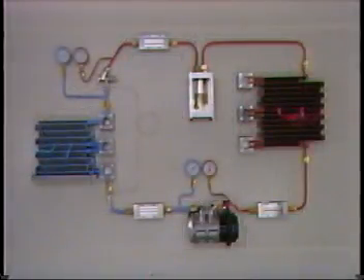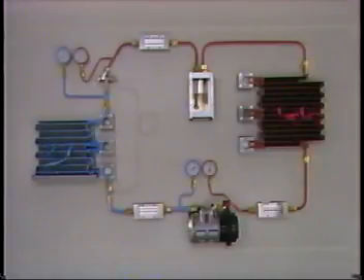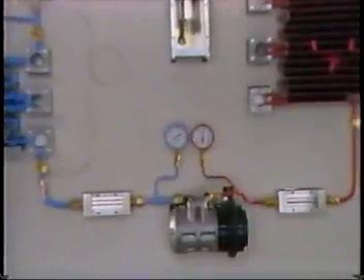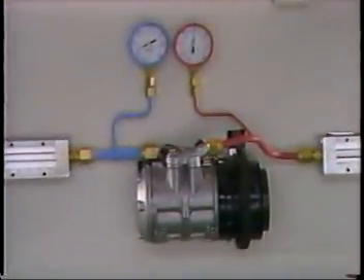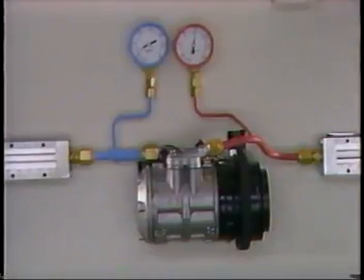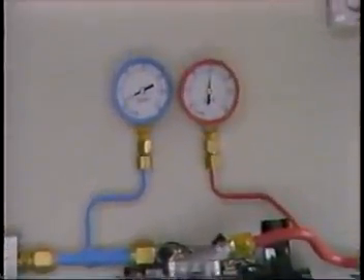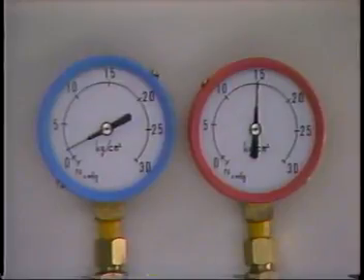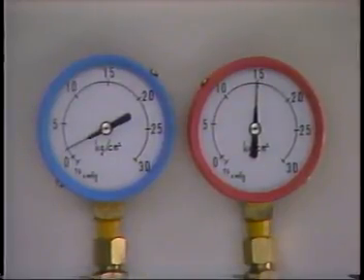This is special equipment we have designed so that we can actually see the flow of the refrigerant when the air conditioner is operating. Flow of the refrigerant begins from the compressor. The refrigerant that was gasified by the evaporator is pressurized by the compressor. Let's compare the pressure before the refrigerant enters and after it leaves the compressor. The pressure increases to 15 kilograms per square centimeter at the exit of the compressor.